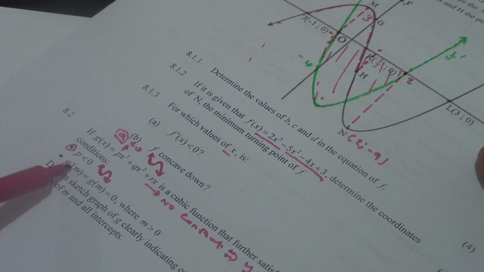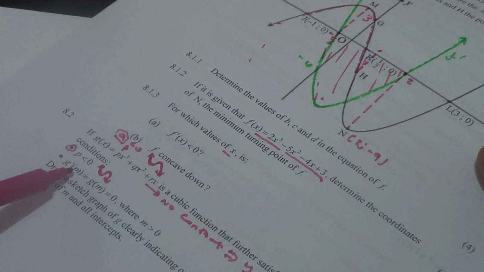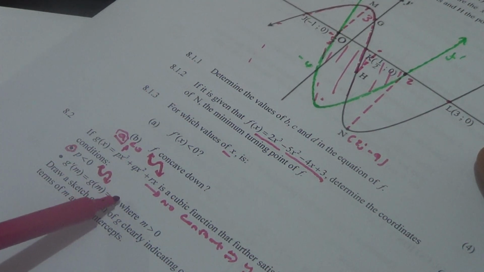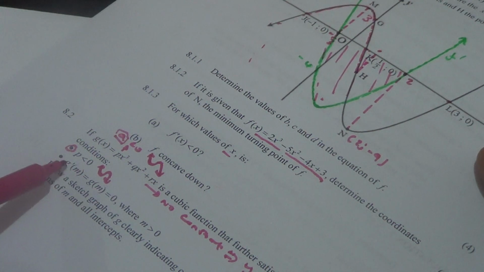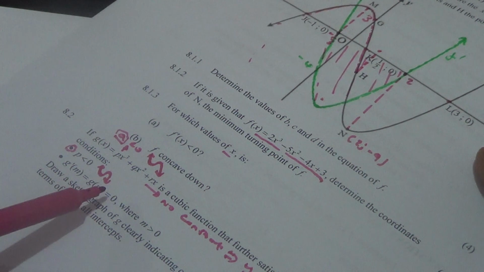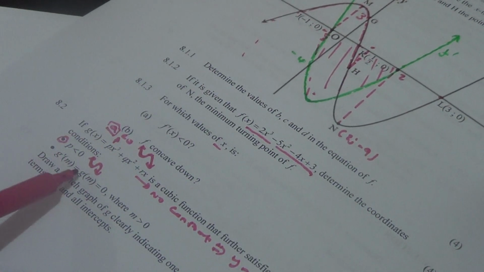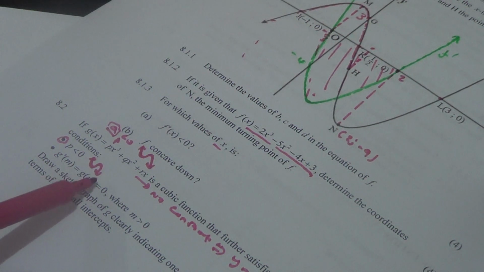Now, we're told also g prime m. Remember, g prime m is a gradient at point m on the function of g. Okay. So they're telling us that that is equal to 0. So you know that when the first derivative at a particular point is 0, that point represents a turning point. So this is a turning point. But this turning point is also equal to g at m.